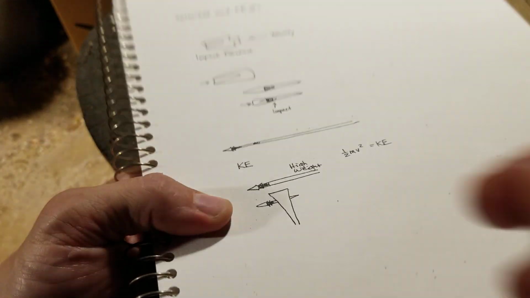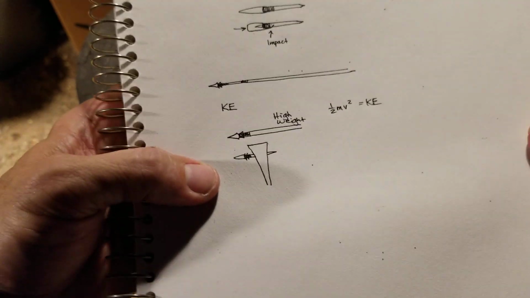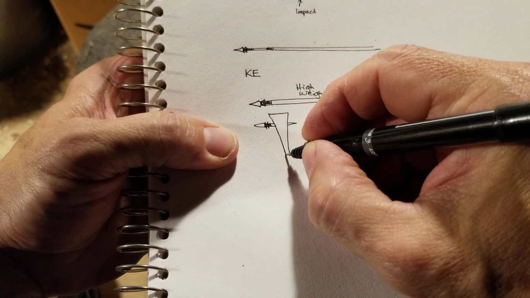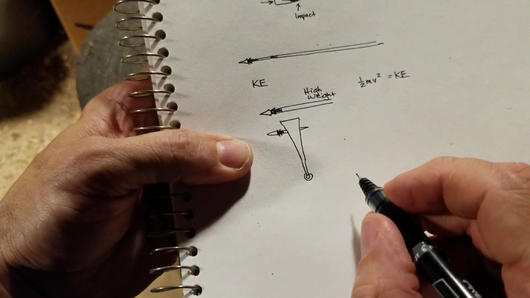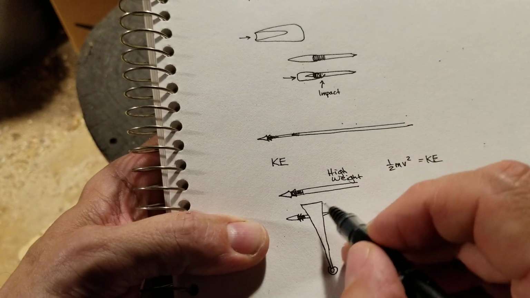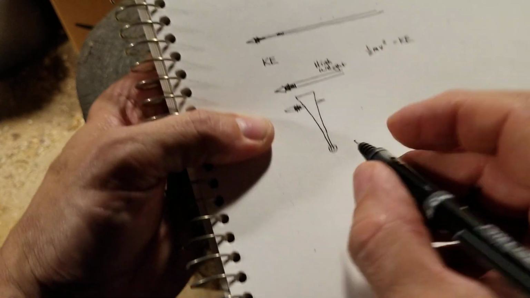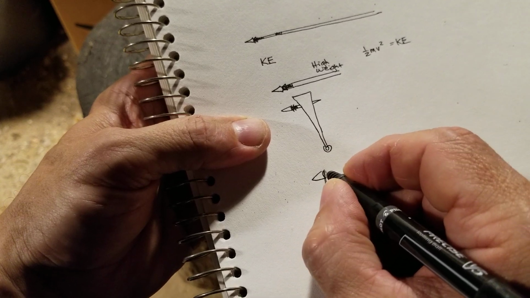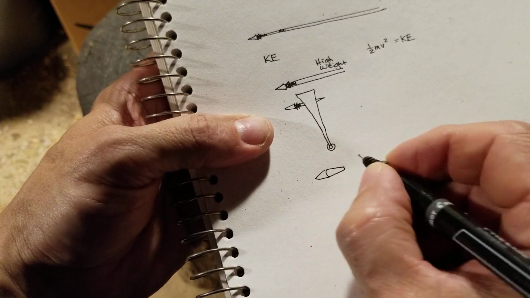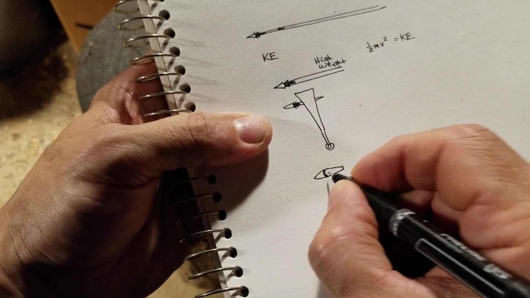But as you'll see, I've got my notes. I'm going to compare notes. And you'll see that these handheld devices, maybe even a knife, I haven't tested that one yet, but I'm pretty sure I can achieve some high kinetic energy.